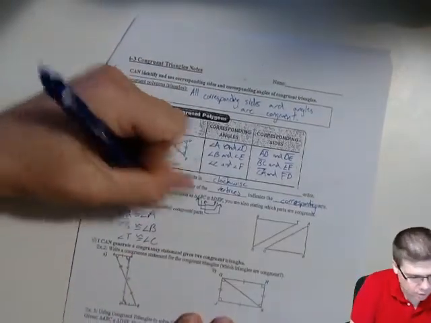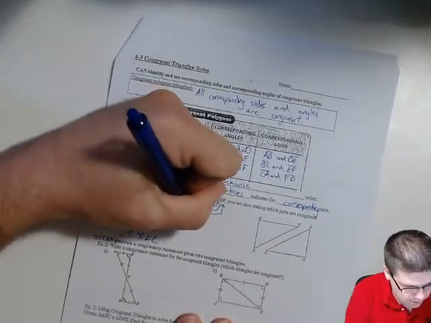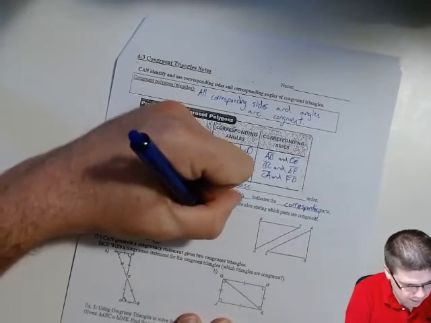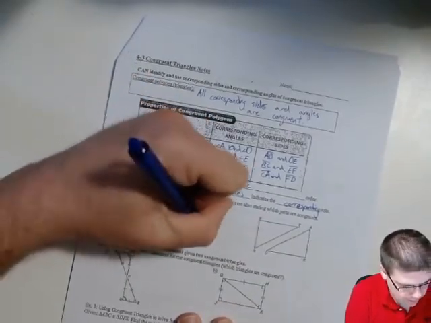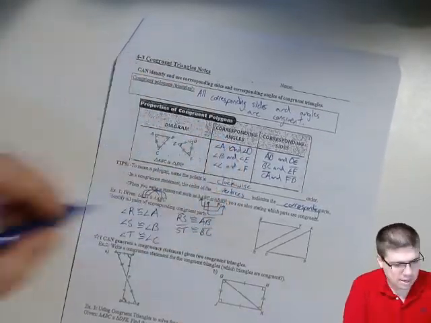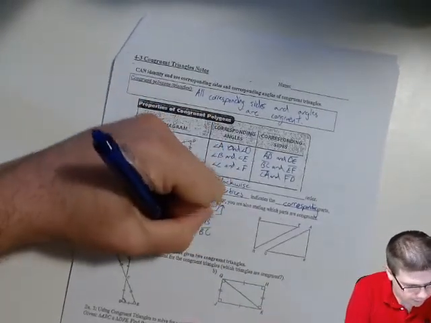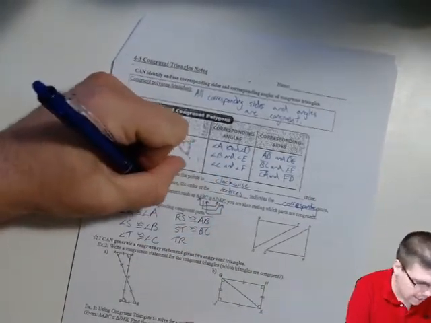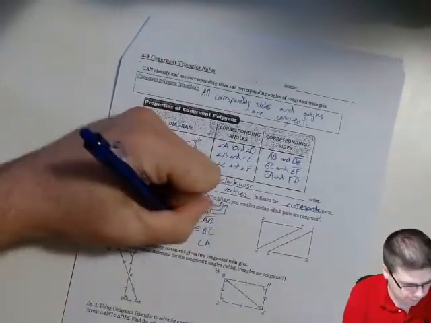And not only that, we also indicate the segments between the two. So segment RS is going to go with AB. So RS is congruent to AB. And then ST goes with BC. So ST is congruent to BC. And then finally TR, and we could have gone RT, it doesn't really matter, but TR goes with CA. Those are the corresponding parts of that triangle.